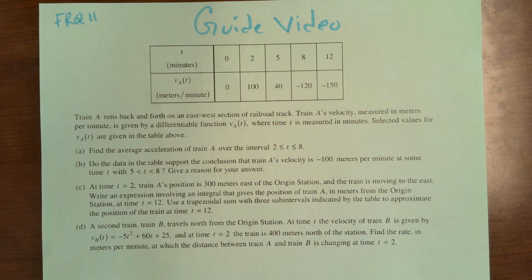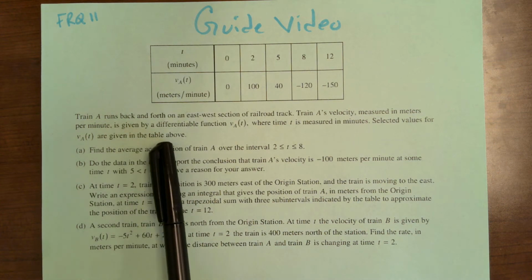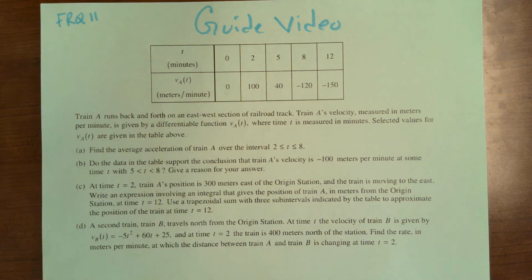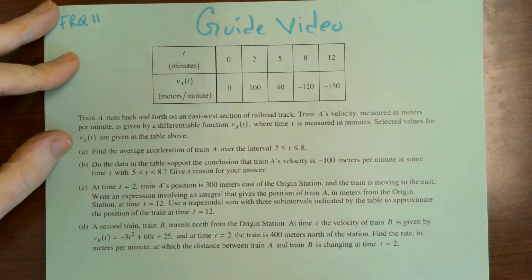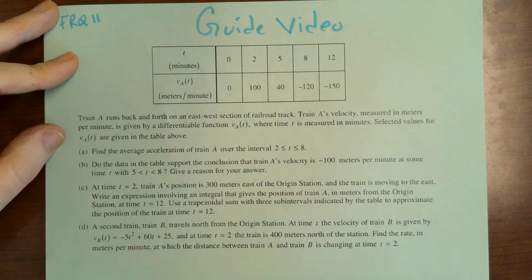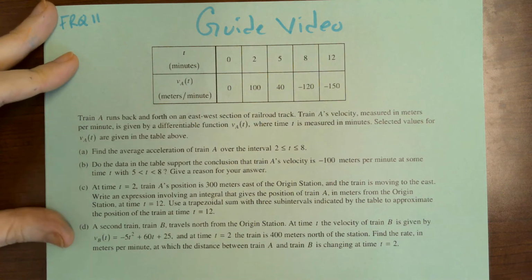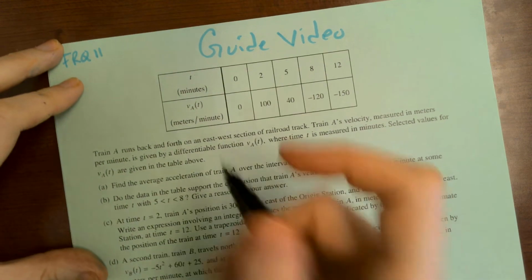Okay, so here's this guide video. Train A runs back and forth on an east-west section of railroad track. Train A's velocity, measured in meters per minute, is given by a differentiable function v sub A, where t is measured in minutes. Selected values for v sub A of t are given in the table above.